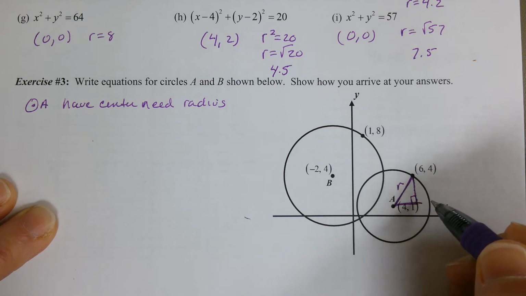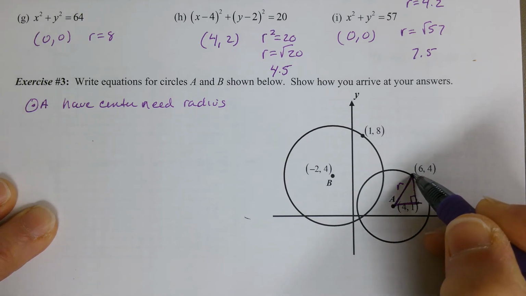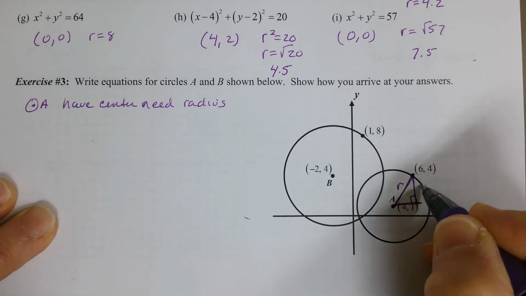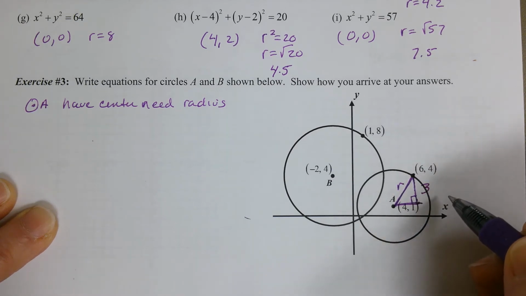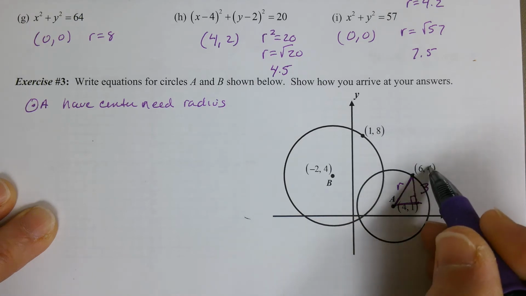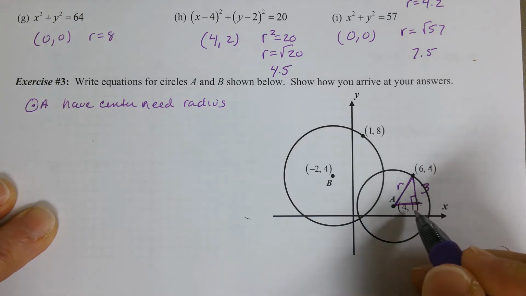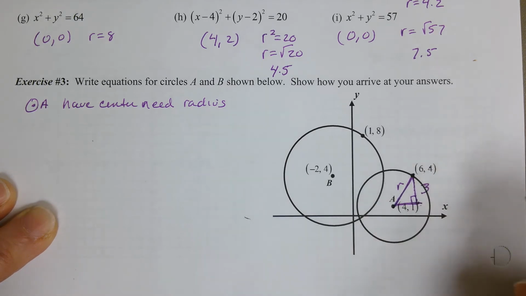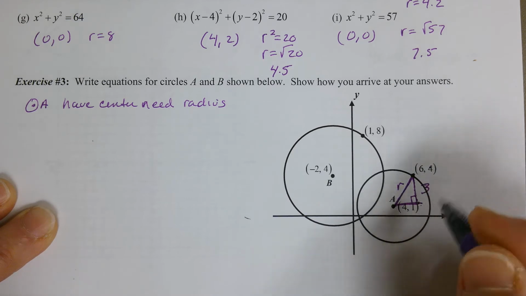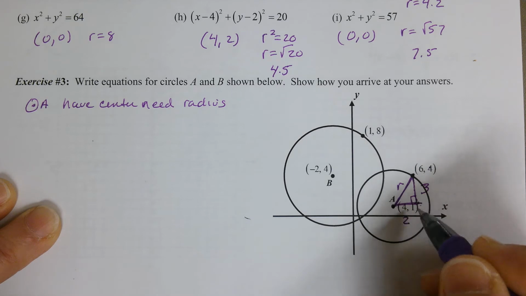This here, from this point to this point, is 3. A y value of 1 to a y value of 4 is a difference of 3. And from here to here is 2. From 4 to 6 is 2.